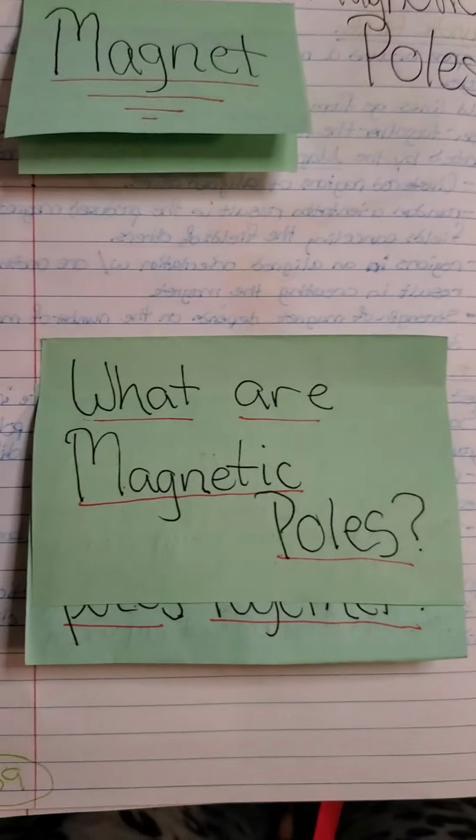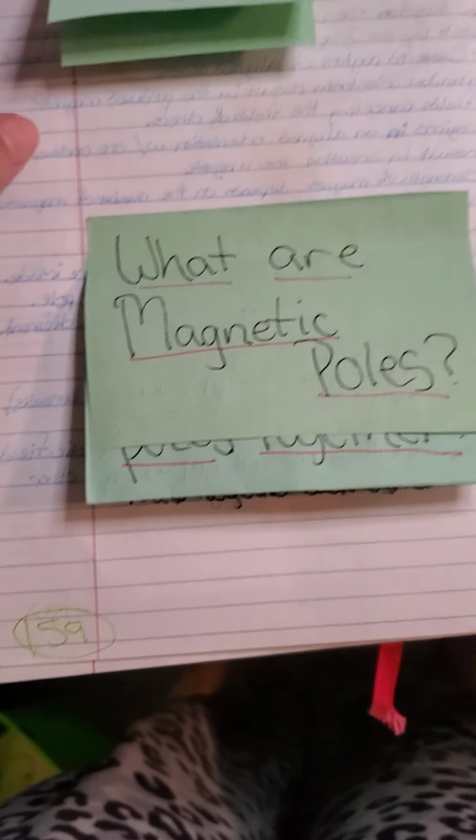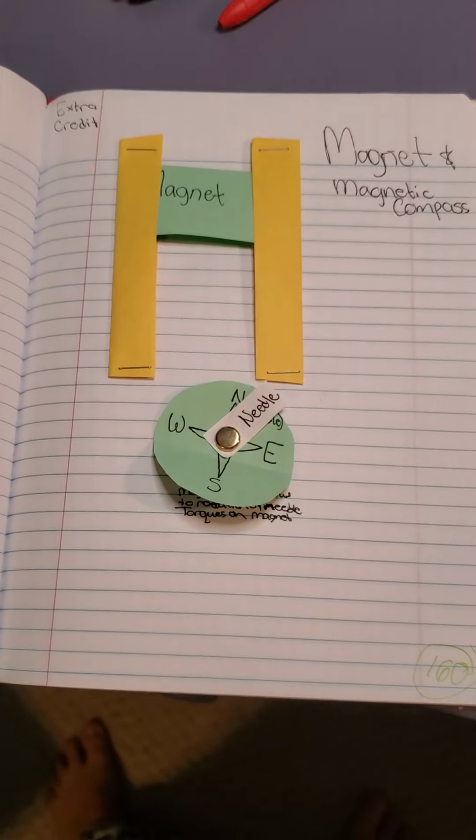Oh, and the magnet and magnetic poles is on page 159. Well, that is my notebook.